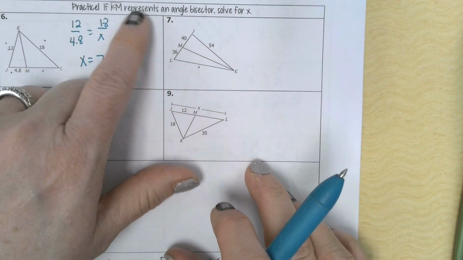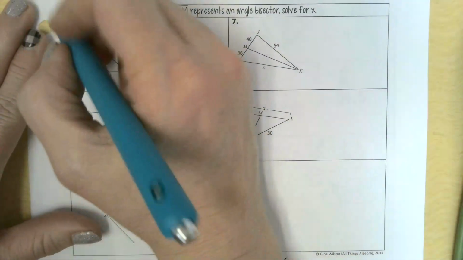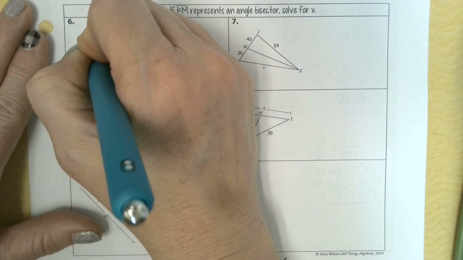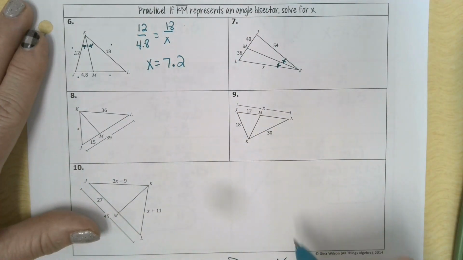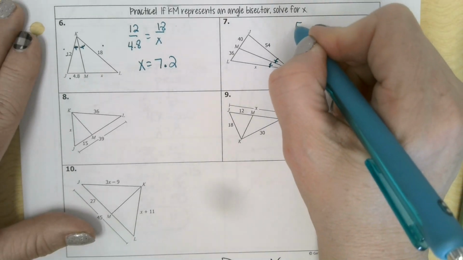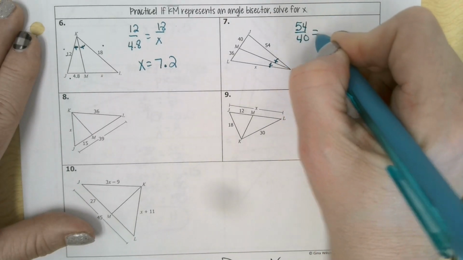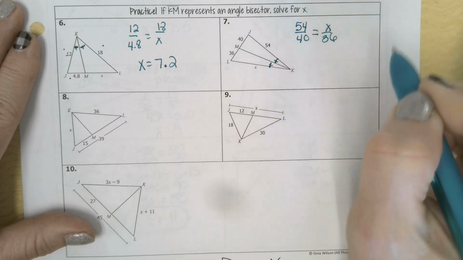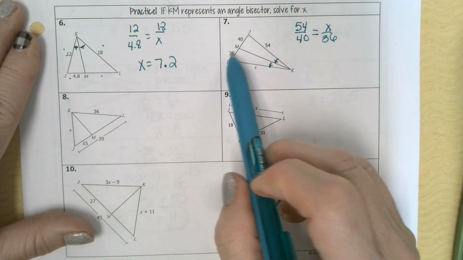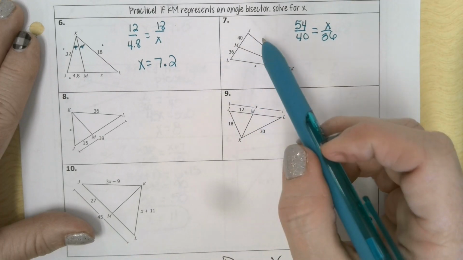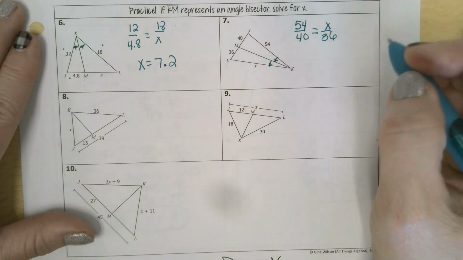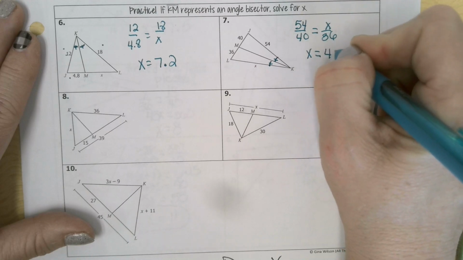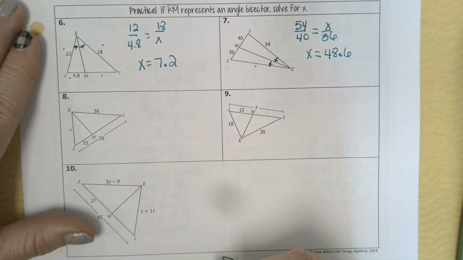By the way, it did tell us right here, KM represents an angle bisector, even though it's not drawn in the picture. This is an angle bisector. So I want to make sure that is clear to you guys because it's not drawn in the picture. For this one, I would go 54 over 40 equals x over 36. There's lots of ways. You could say 40 over 54 equals 36 over x, or 40 over 36 equals 54 over x. It doesn't matter. We're all going to be multiplying the same things. And we get x equals 48.6.